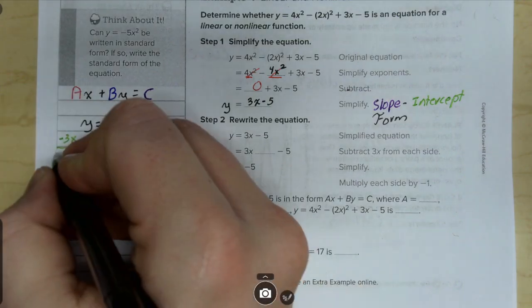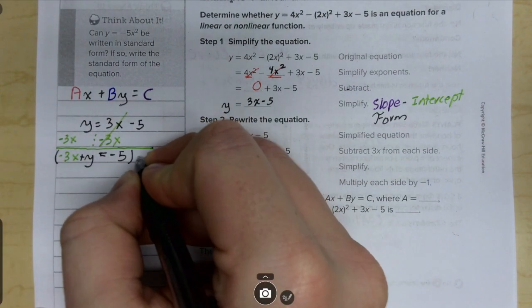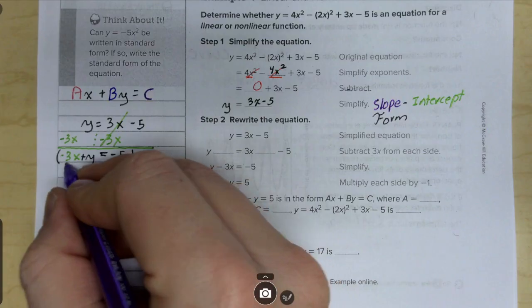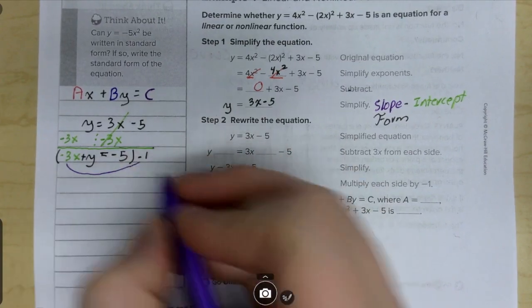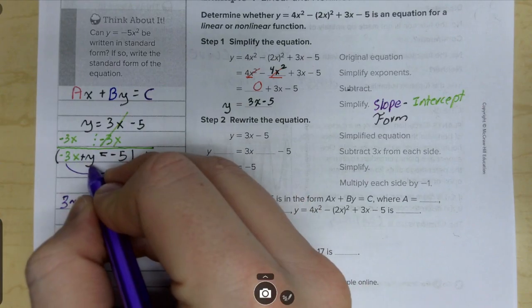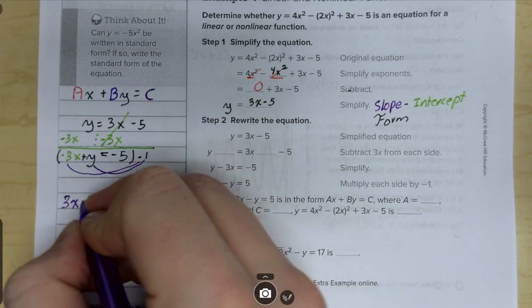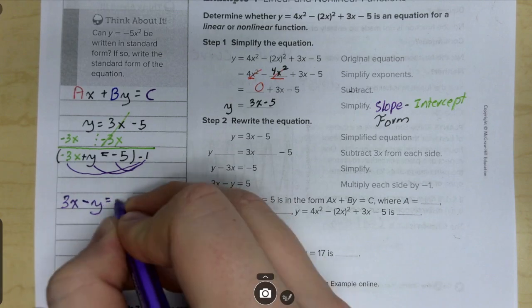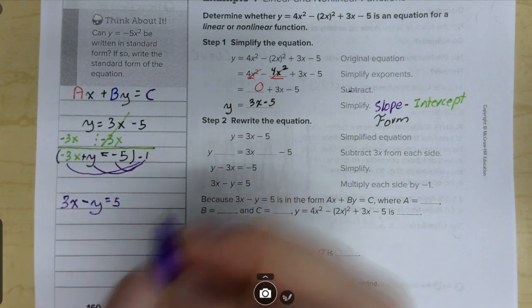So to make this positive, we're going to multiply this whole equation by -1. Negative 3x times -1 gives you 3x. Y times -1 is minus y. -5 times -1 gives us +5.